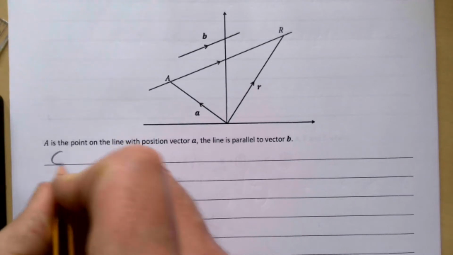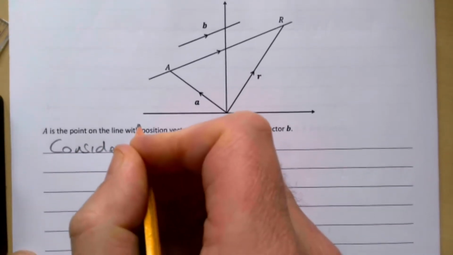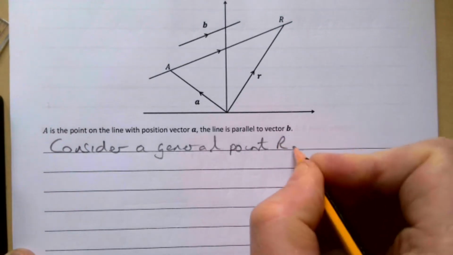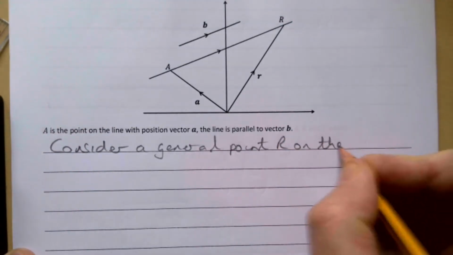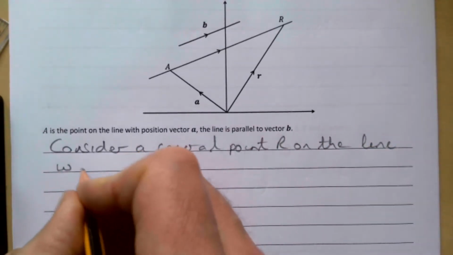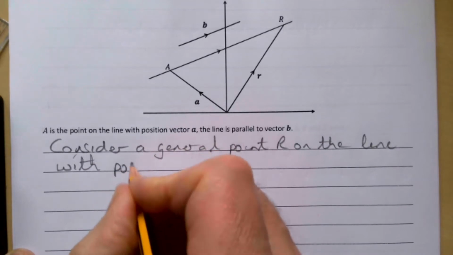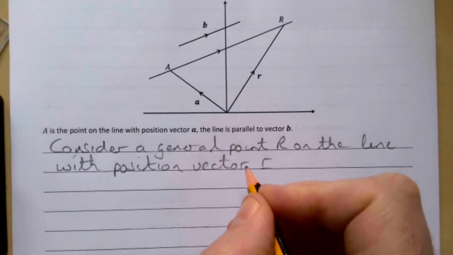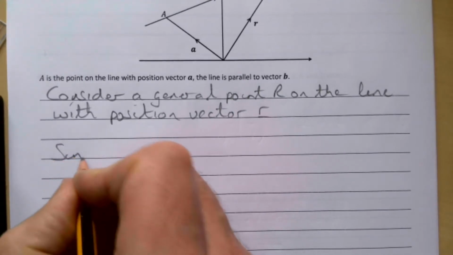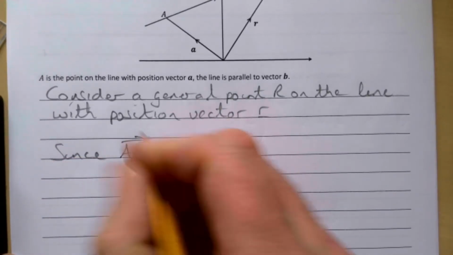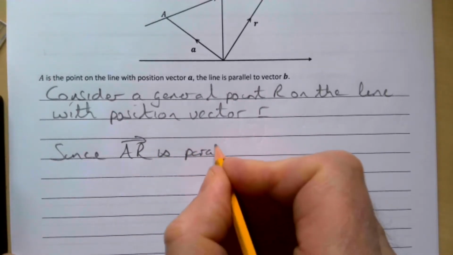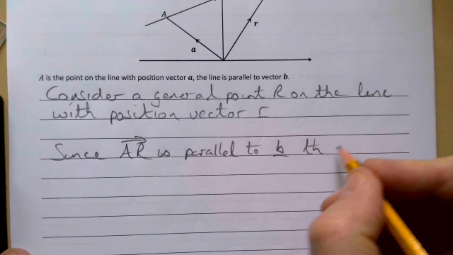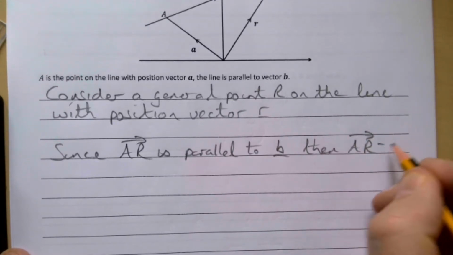The way we do it is we consider a general point R on the line with position vector R, and then since AR is parallel to B, AR is some sort of multiple of B.